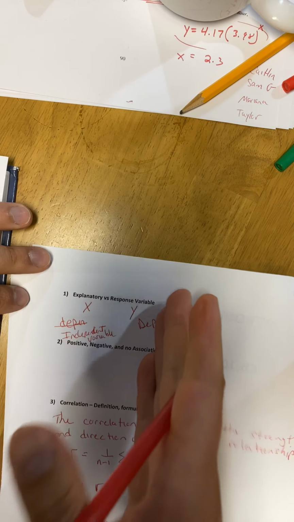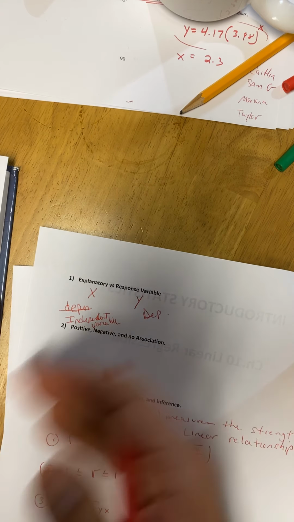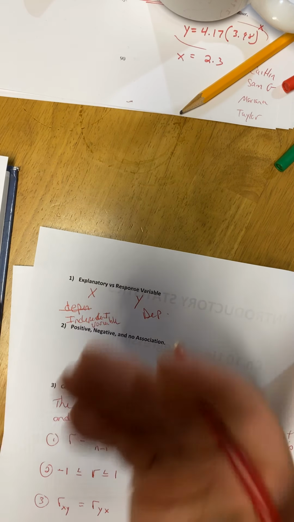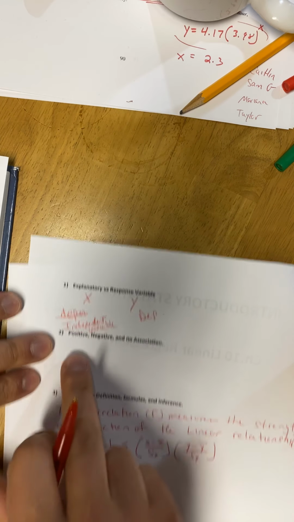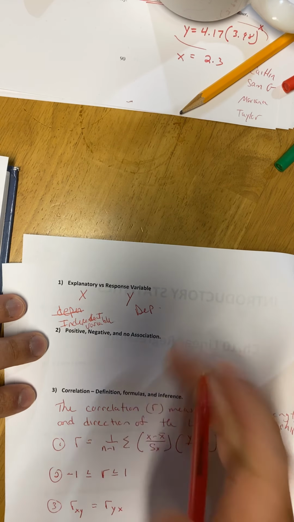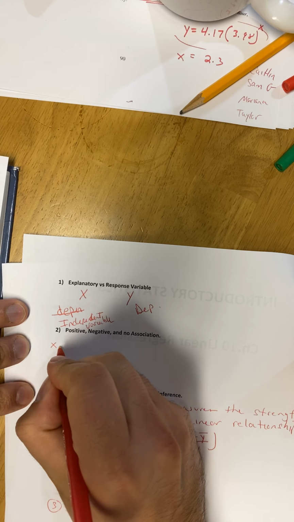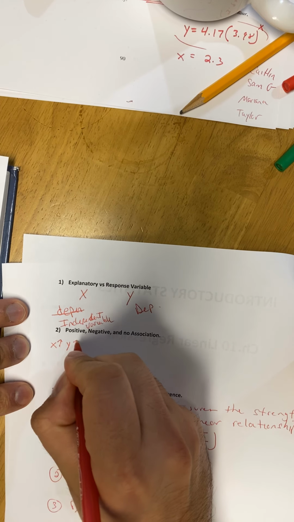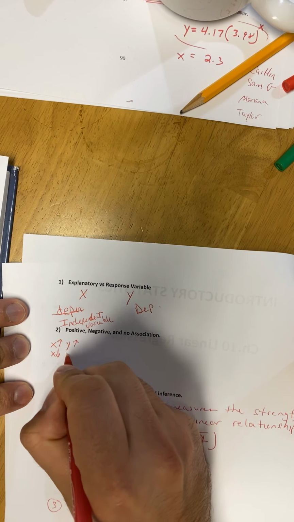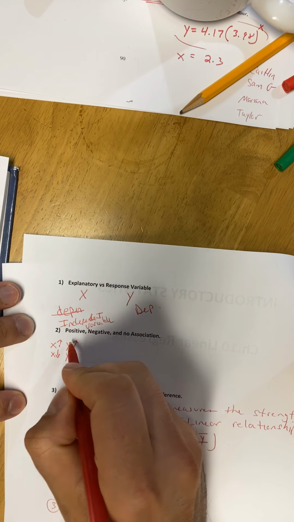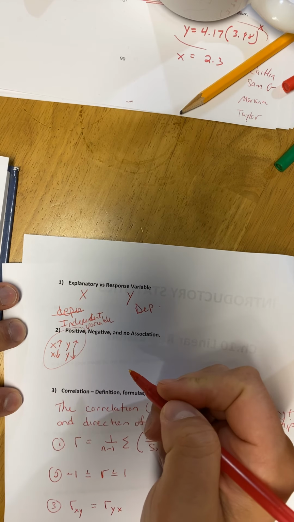Could be a drug, could be how you're feeling on the drug. Positive, negative, and no association. Okay, if x is increasing as y is increasing, or as x is decreasing as y is decreasing, that's a positive association.